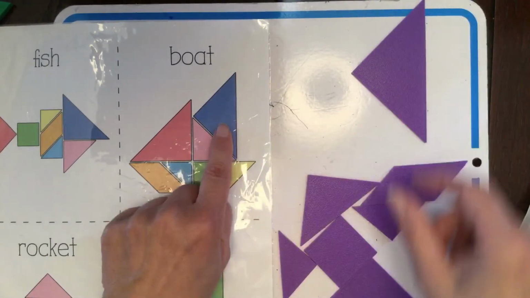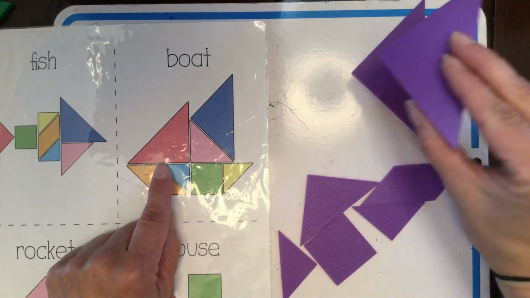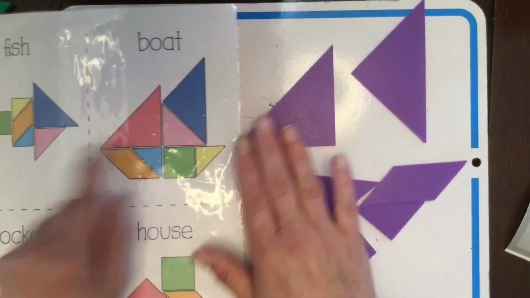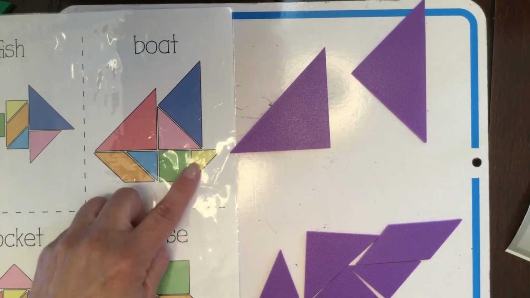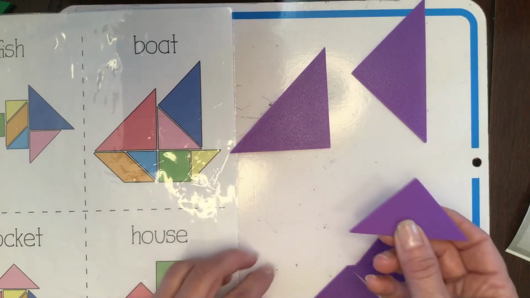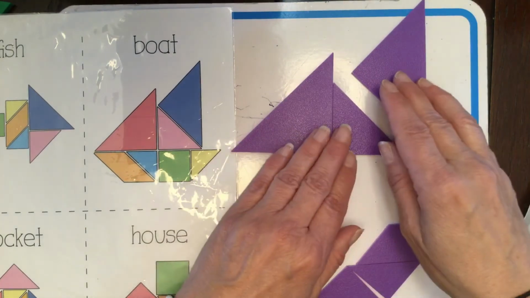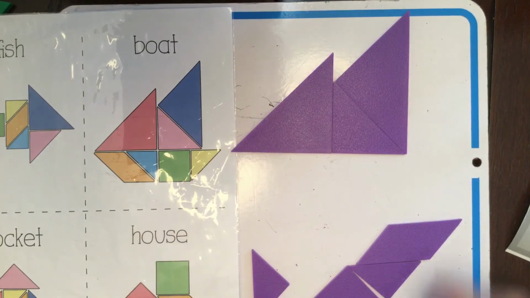So I've got my big triangle, and then over here I've got my little triangle, but it's not sitting this way. It's flipped over, sitting this way. Try to get all of this on the page for you. Then I need my medium triangle, because there's my small triangles. And my medium triangle is not sitting this way. It's rotated and sitting this way. So we need to make sure we're putting our pieces in the correct orientation so we can make the boat.